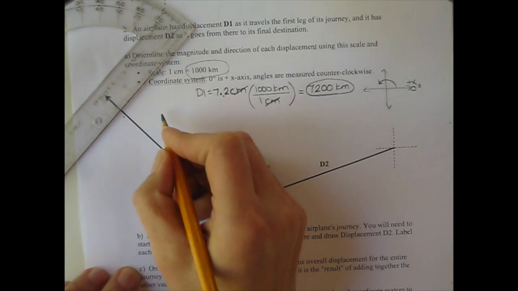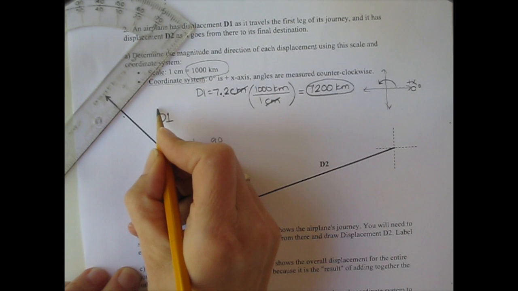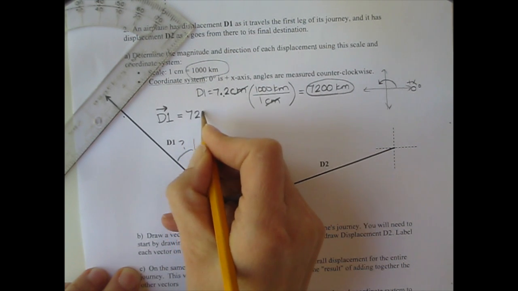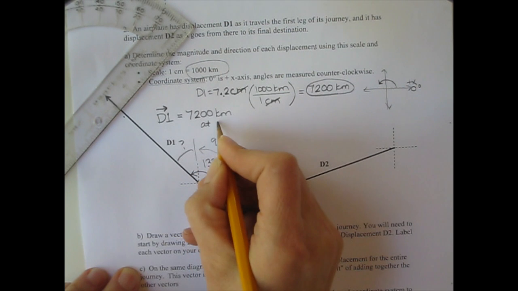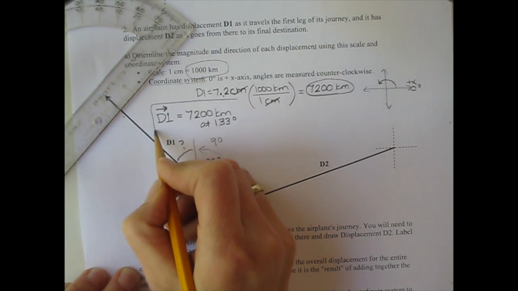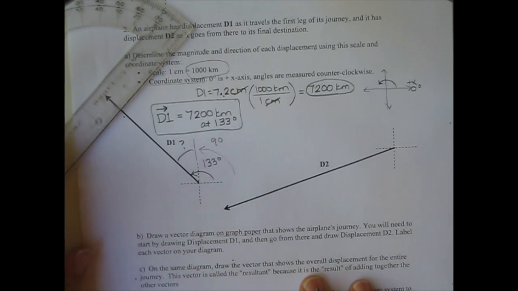So the way we would write this displacement is displacement 1, and the way you show that you are specifying a vector is you put an arrow over the top of it. So I'm writing the magnitude, and now I'm writing the direction. Okay, so that is our first displacement.